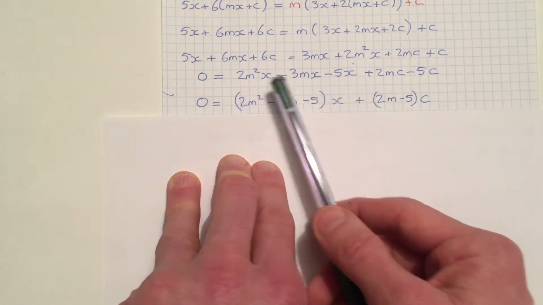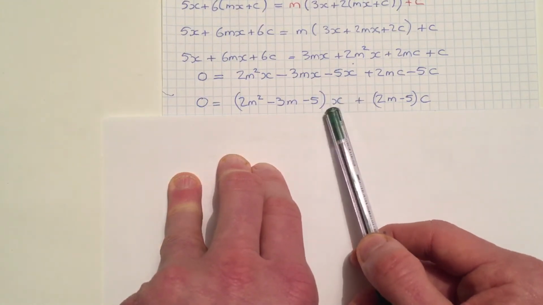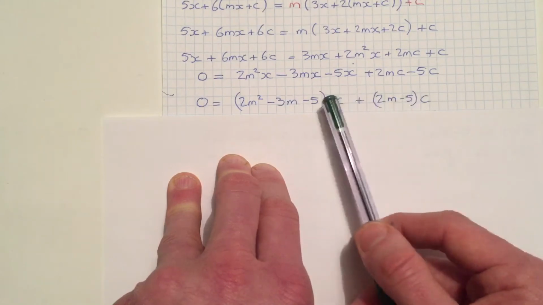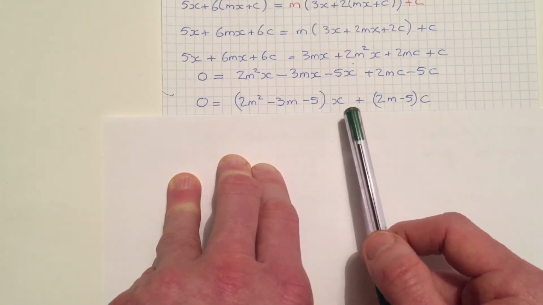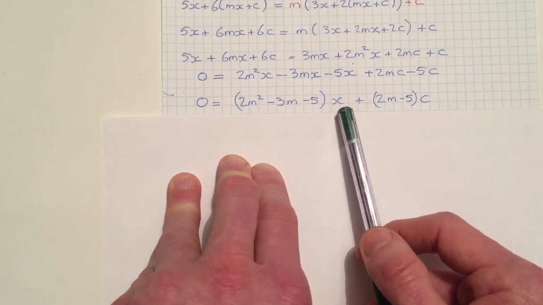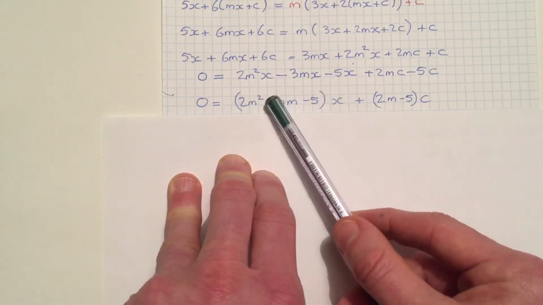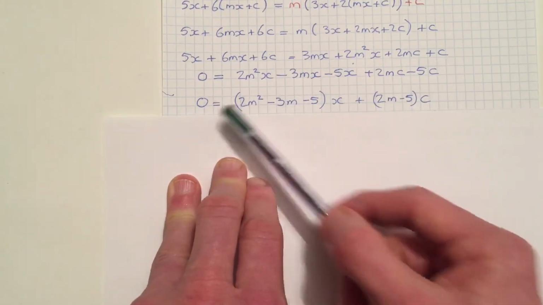So I know this bit has to be 0, because the x coordinate, remember, is always changing, and if I'm making these equal to the negative of each other, then that is not going to work for all values of x. So this bit has to equal 0, and this bit has to equal 0.